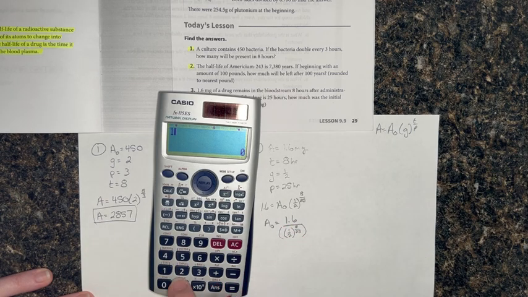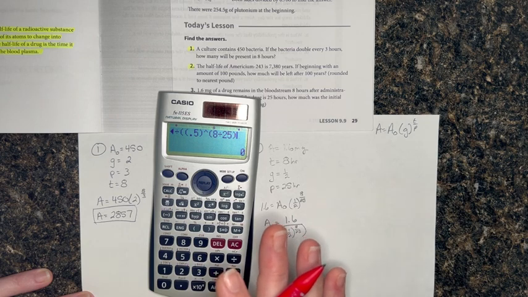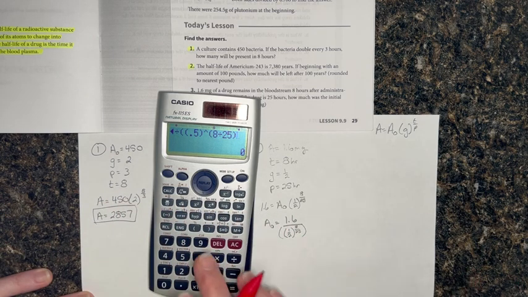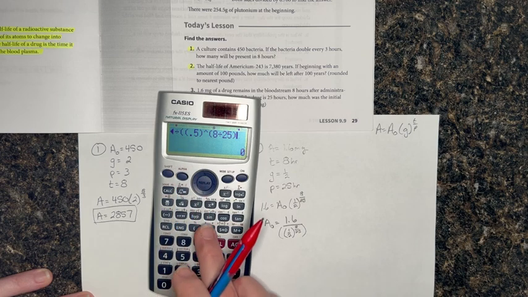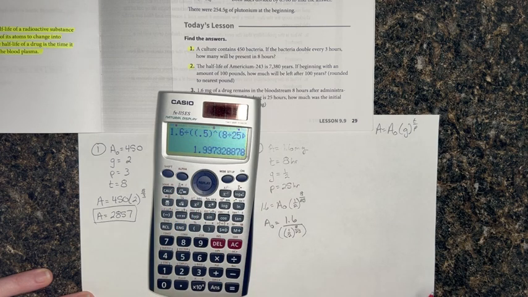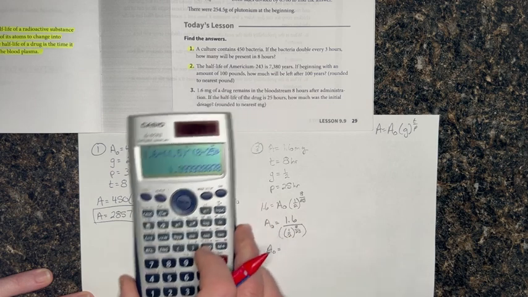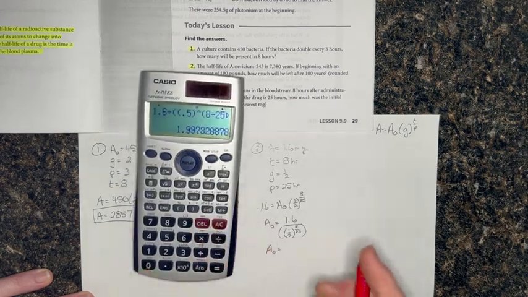So I have 1.6 divided by full parenthesis, right? Then a parenthesis for my 0.5 raised to the power of 8 divided by 25. Close those parentheses. And then I need to close the whole parenthesis. I need to close this one, right? Equals.